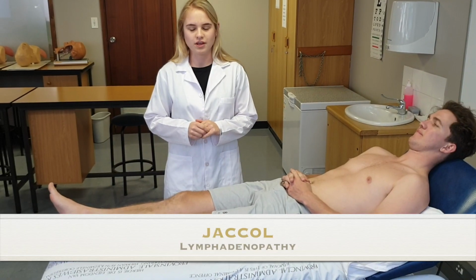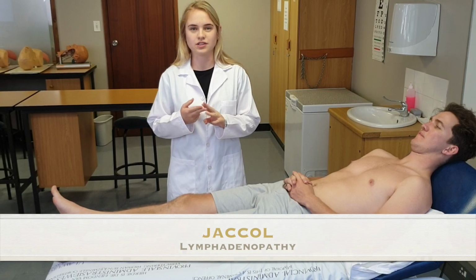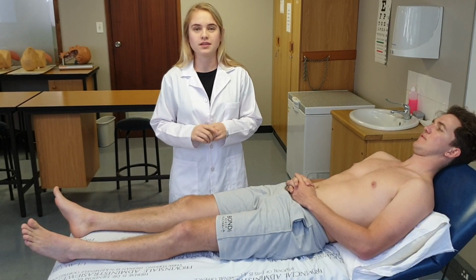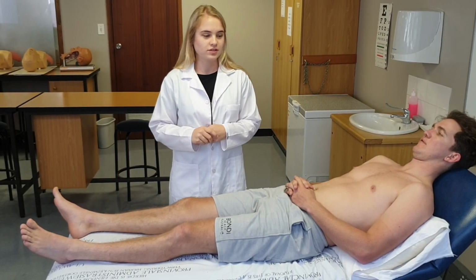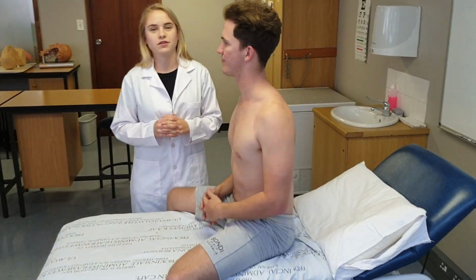For lymphadenopathy, you use the pads of your middle and index finger to palpate for lymph nodes. You can palpate the neck, axilla, inguinal, and elbow area for lymph nodes. So sir, could you please sit up, please? I will now focus on the neck area.